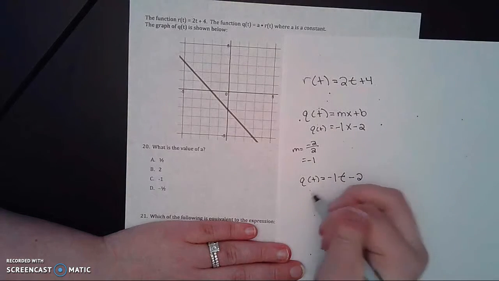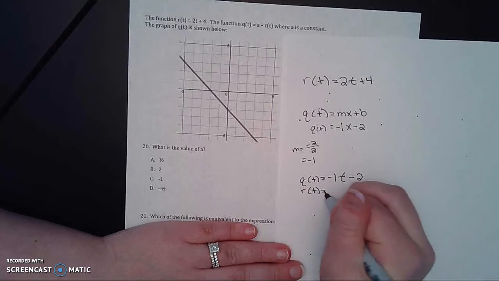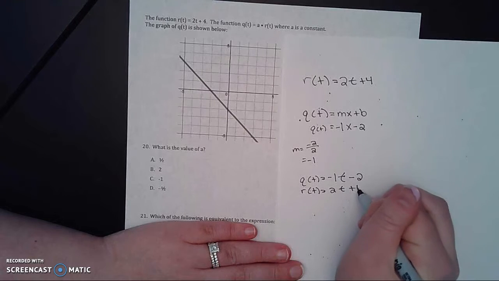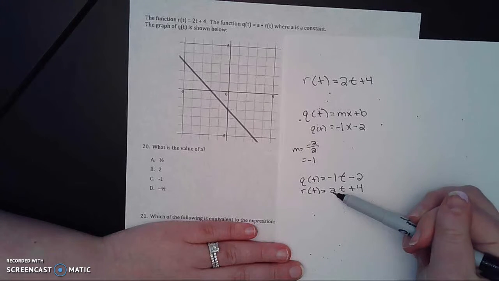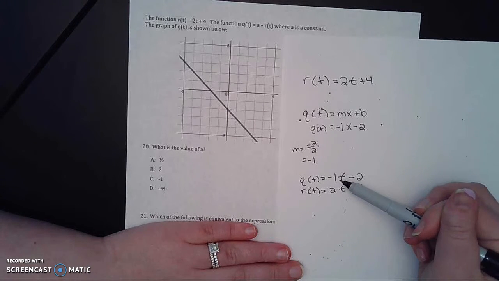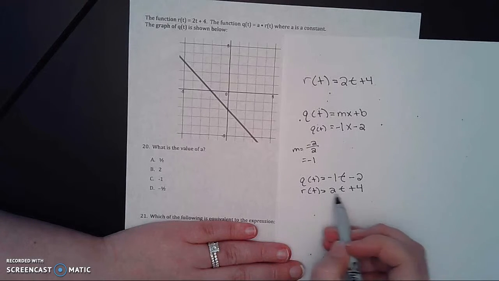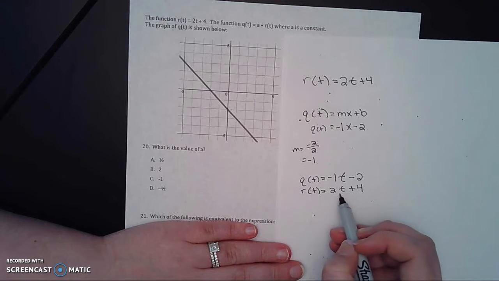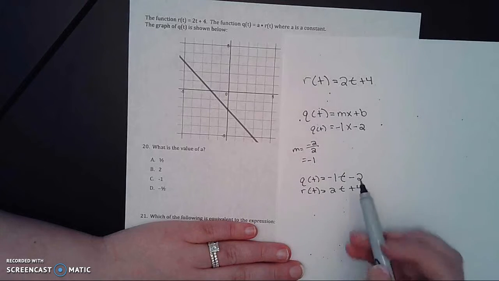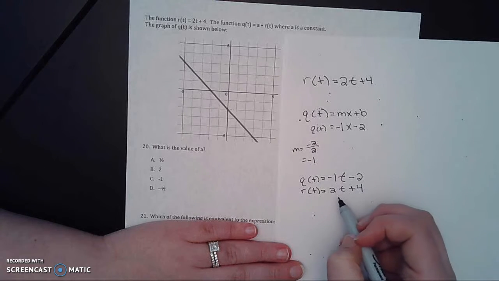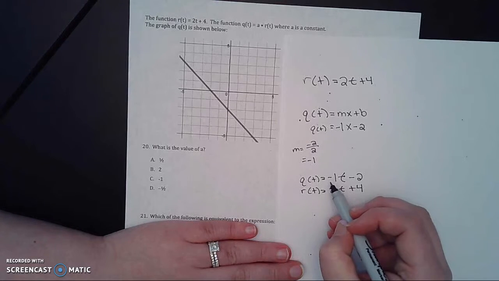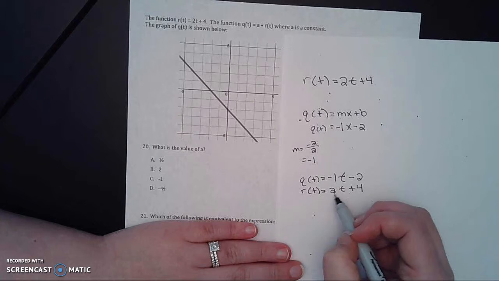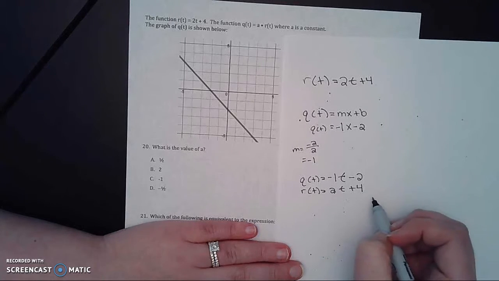So now I have q(t), and I know r(t) equals 2t plus 4. I need to figure out what number I multiply 2 by to get -1, because remember, q(t) is really just this multiplied by a constant a. So I can see that my positive 2 became a -1. So I'm definitely multiplying this by a negative number.